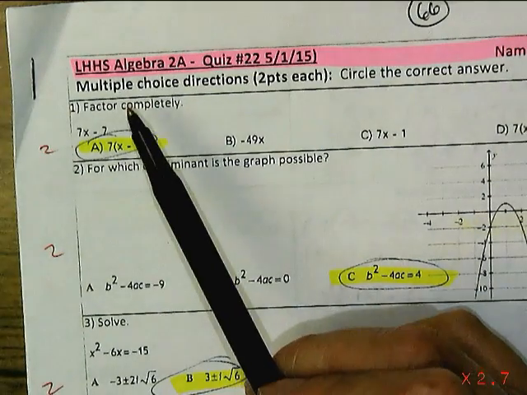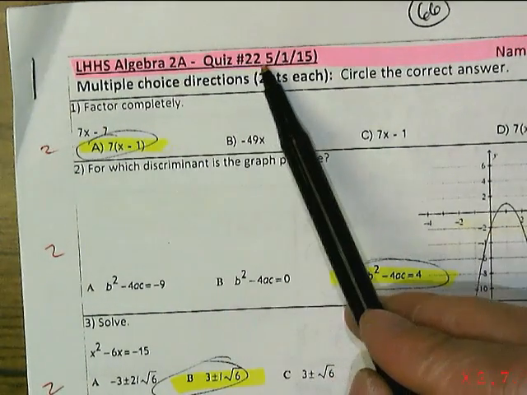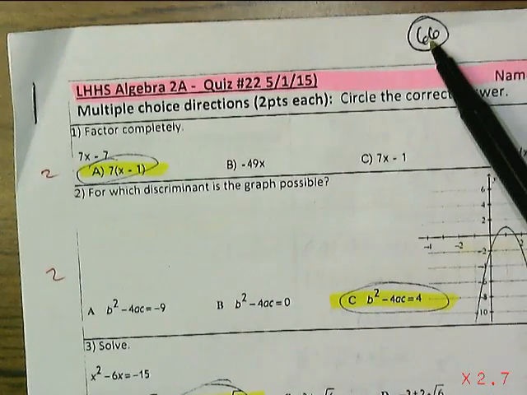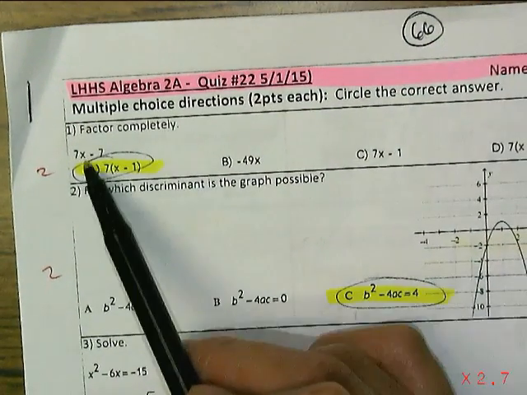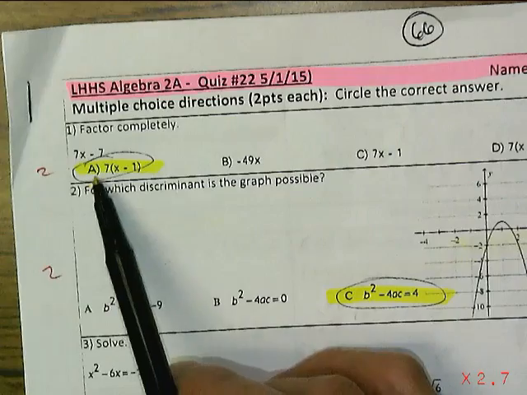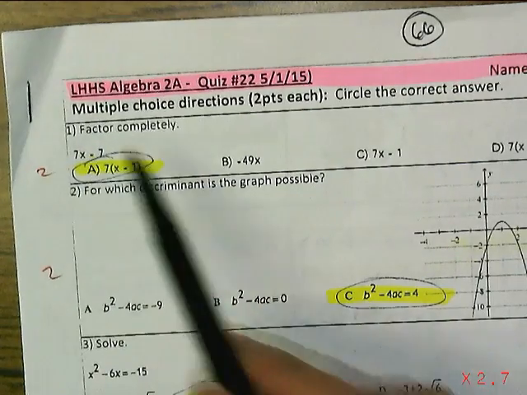These are the quiz correction videos for Algebra 2 quiz number 22, May 1st, 2015. The quiz was out of 66 points. Factor completely. The GCF in this problem is 7. Remember, you can distribute to check your answer.